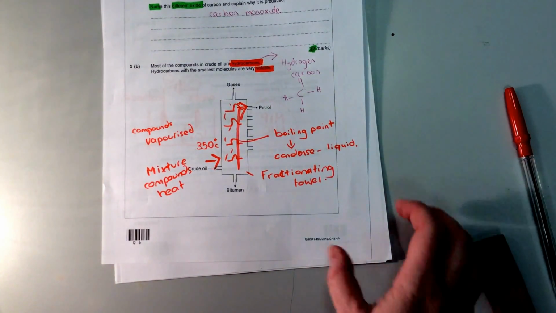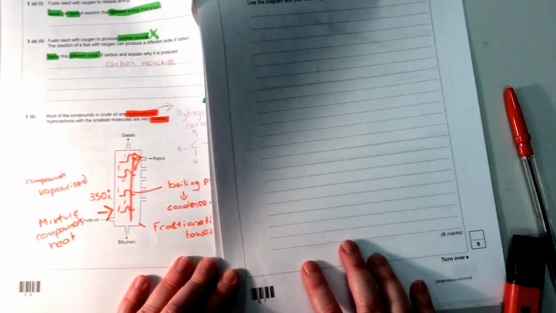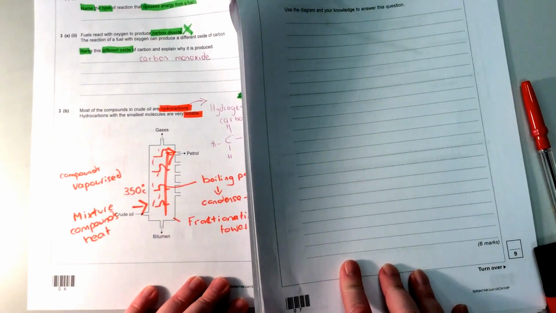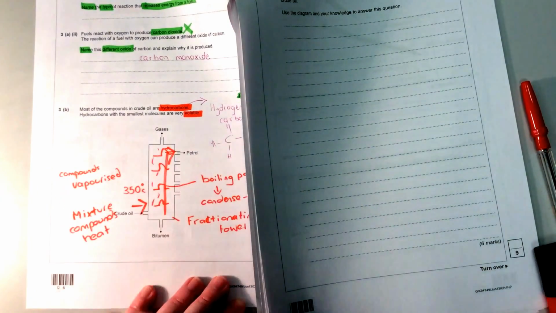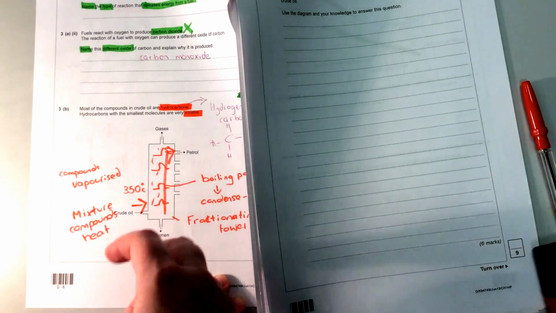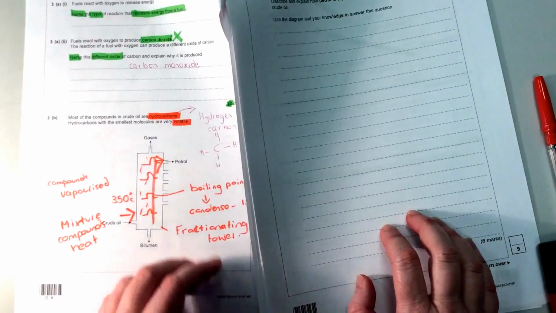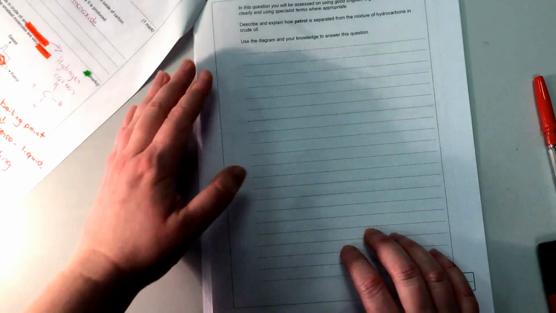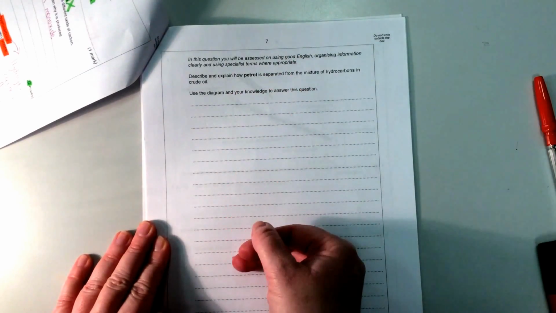So all I've done there is annotate all over the diagram what happens. Then what you would do is think logically about how that would go in your head, and then how you would write that down. So you describe what happens to it, talking about its boiling point, how it vaporizes and condenses. You would then use those pieces of information to get the marks. You could plan that out on this page and just talk about the steps, trying to put them in order.